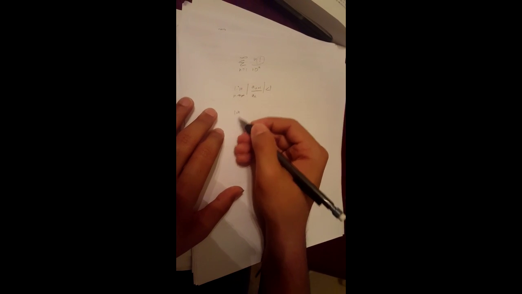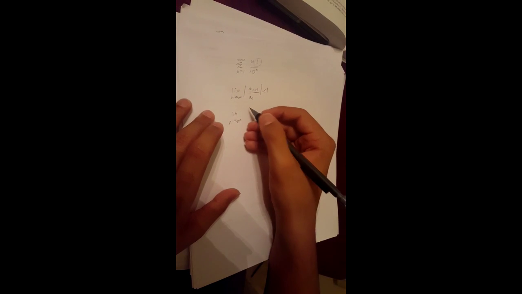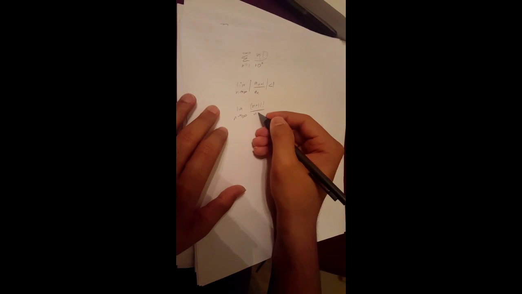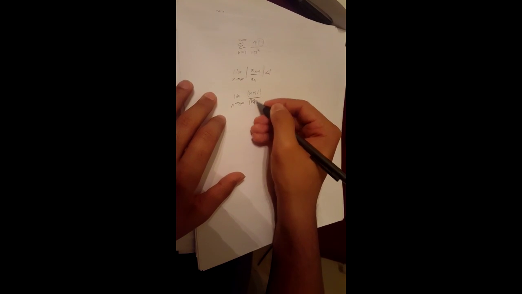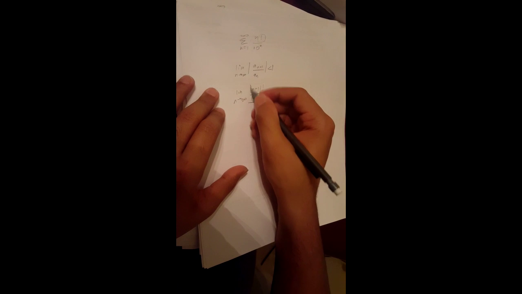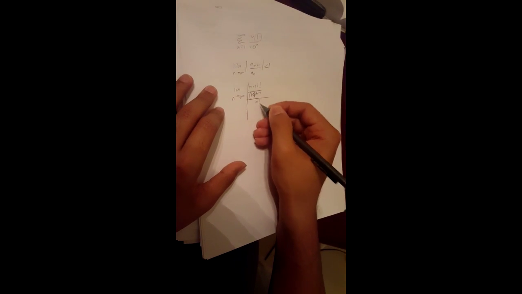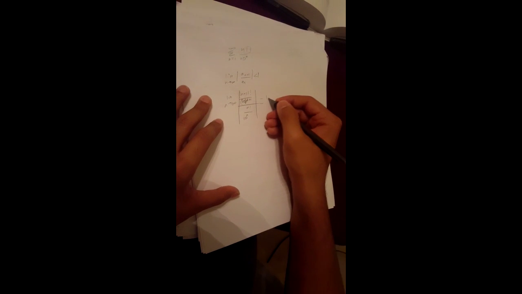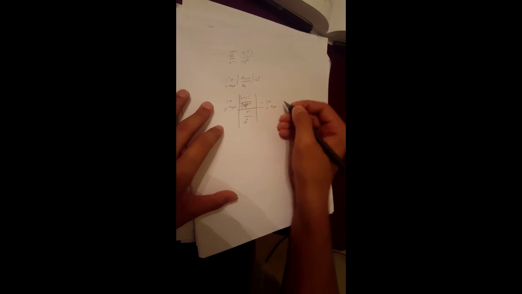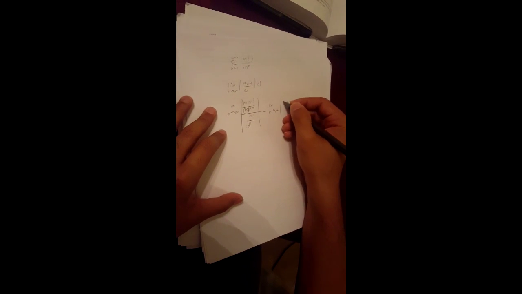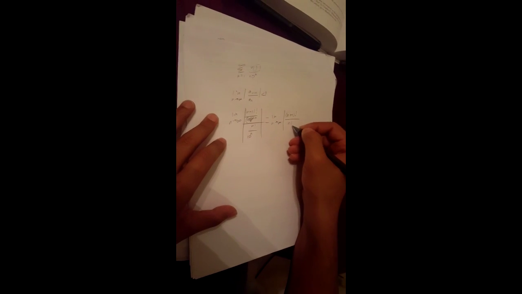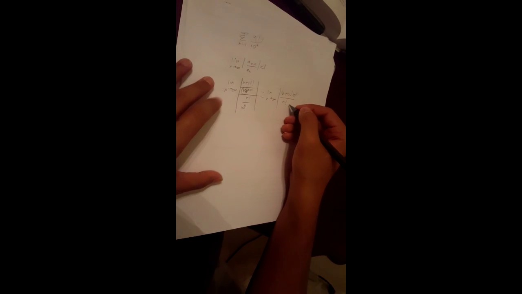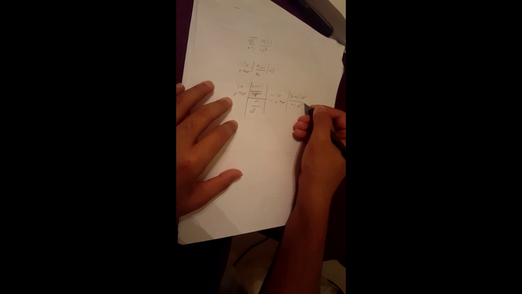So what we'll do is plug it in. The limit as n approaches infinity of a sub n plus 1, which is n plus 1 factorial divided by 10 to the n plus 1, all divided by n factorial divided by 10 to the n. That is equal to the limit as n approaches infinity of n plus 1 factorial divided by n factorial, and then we bring this to the top, 10 to the n divided by 10 to the n plus 1.